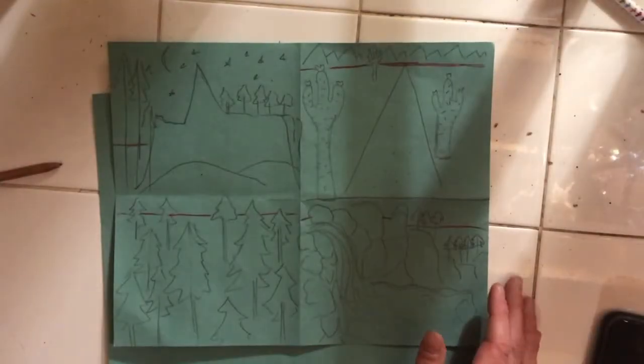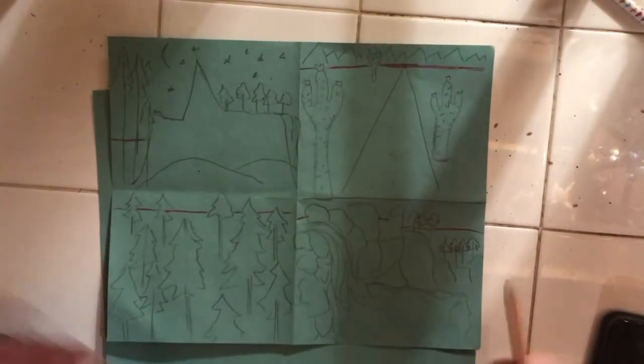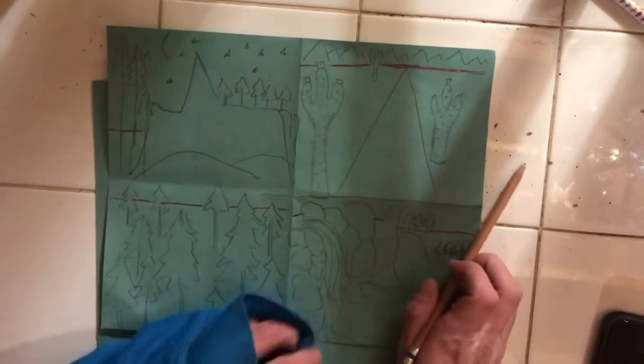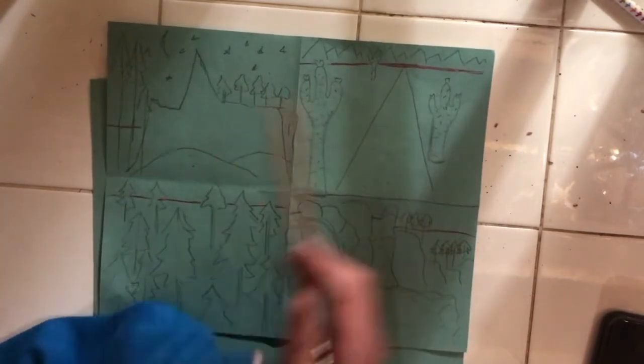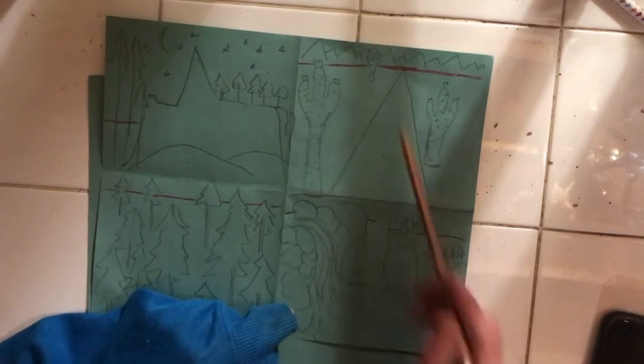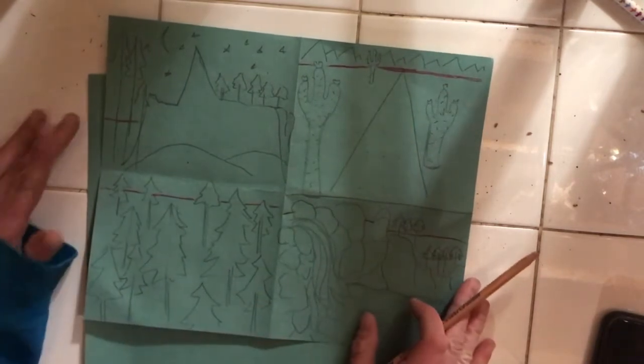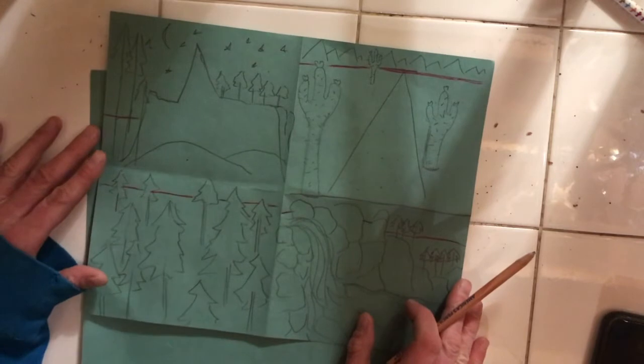Hello there, second graders. So I have my 4 landscape sketches that I did last art class. You can see I outlined my horizon line in the pink to show you where the land or the water meets the sky. I'm ready to begin my final landscape.